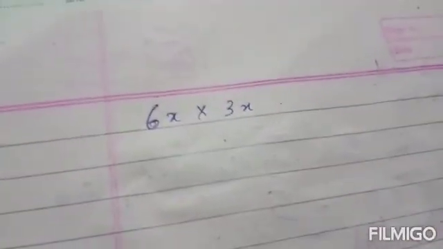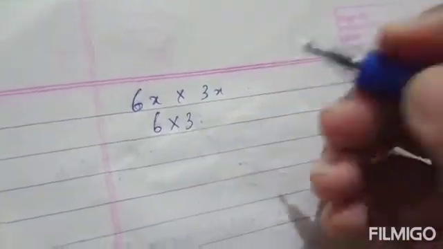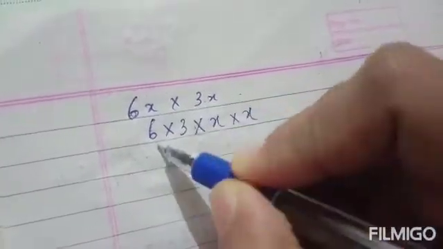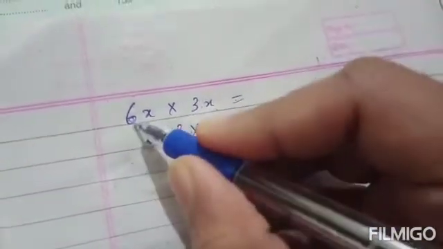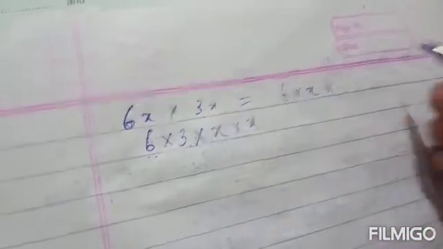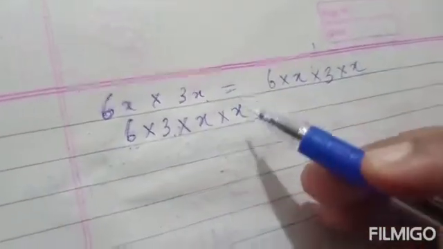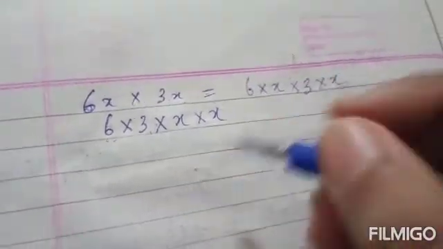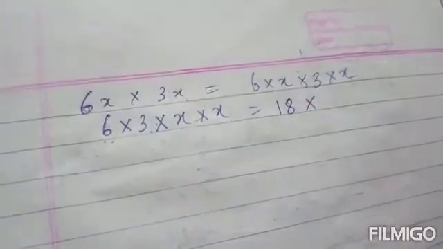So 6x into 3x, we can group it like this. Numbers we can group, then literals we can group. So 6 into 3, first we can write that, then x into x. Actually 6x into 3x means 6x is 6 into x, again into 3x, which is 3 into x. So we group the numbers together and the literals together. So what we will get is 6 into 3 into x into x, that is 18 into x into x.